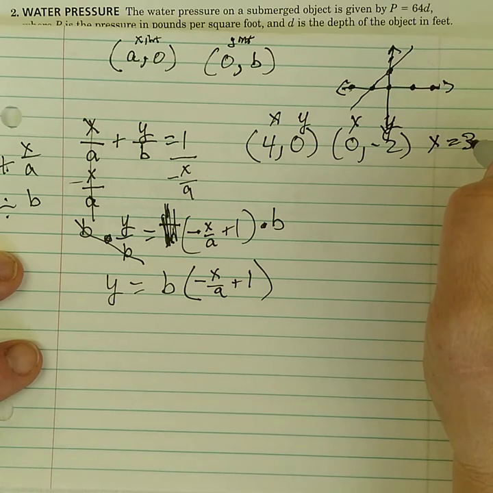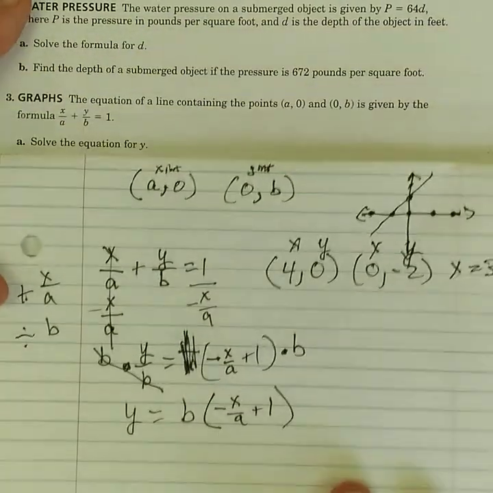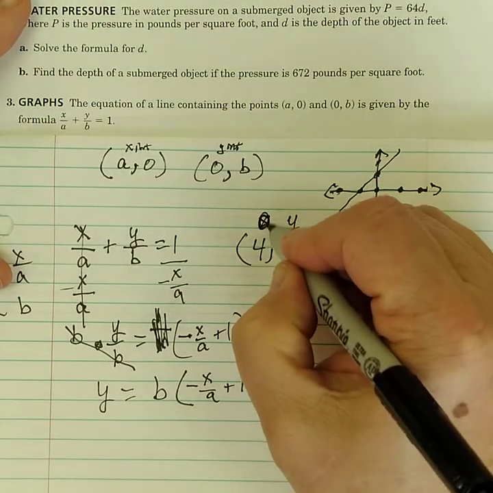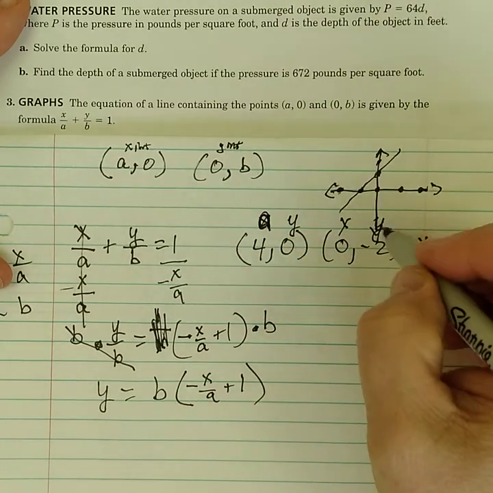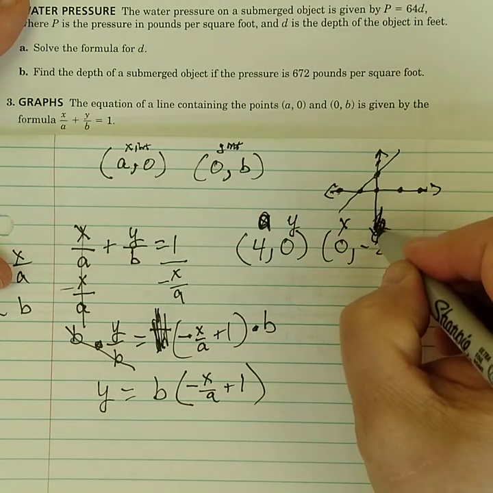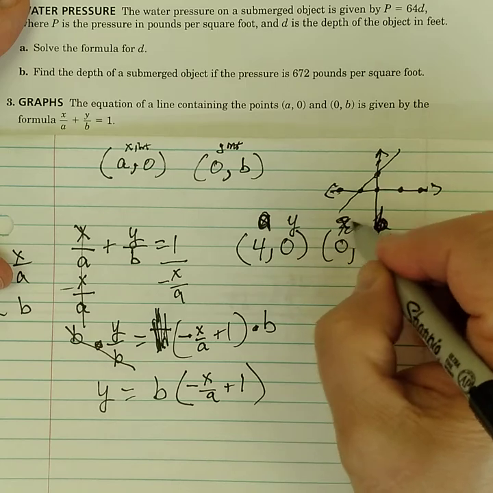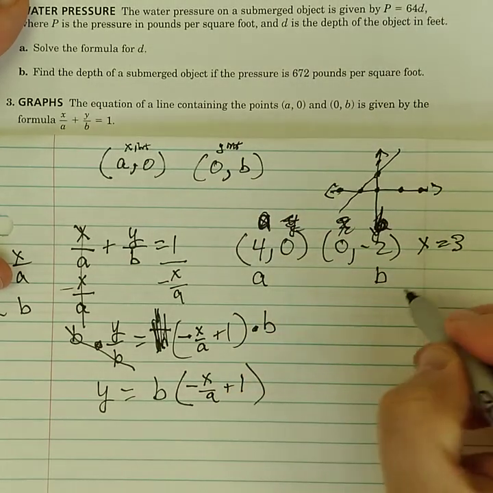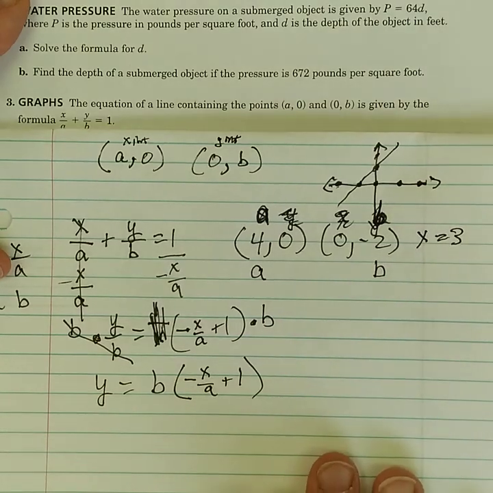Oh, I'm sorry. This one here is A, see? And this one here is B. Let me label it down here, A and B. And this is x equals 3. Okay.